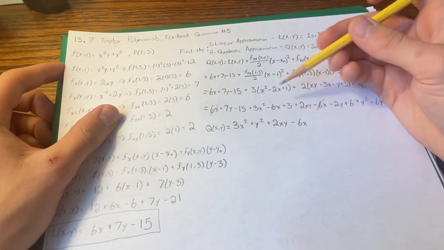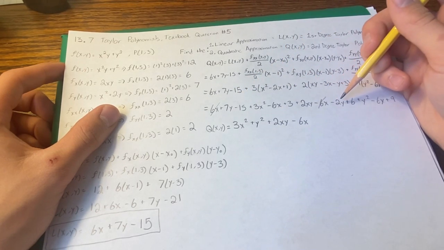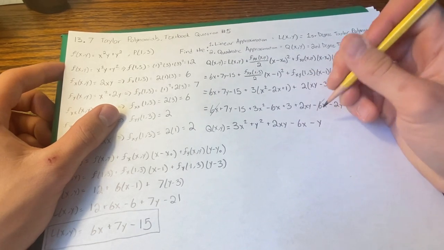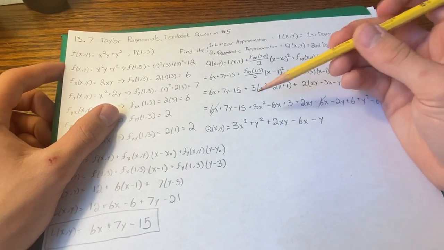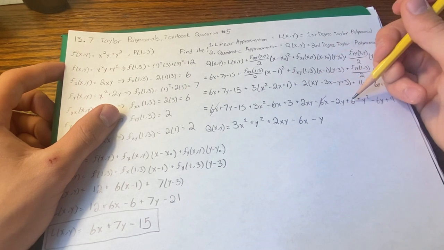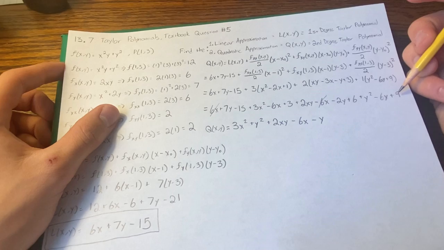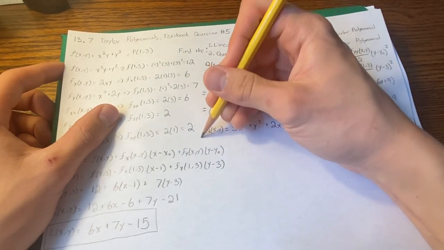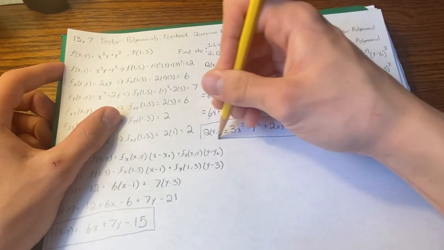We have a 7y minus 2y is 5y minus 6y is minus y, and negative 15 plus 3 is negative 12 plus 6 is negative 6 plus 9 will be plus 3. And that will be our answer.